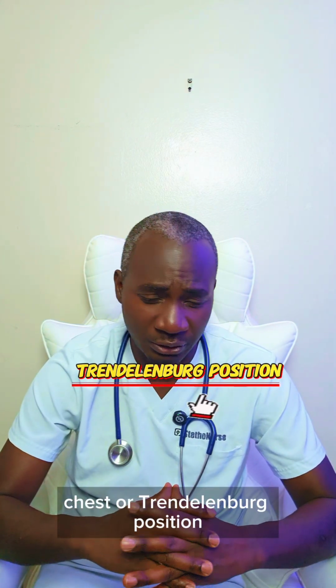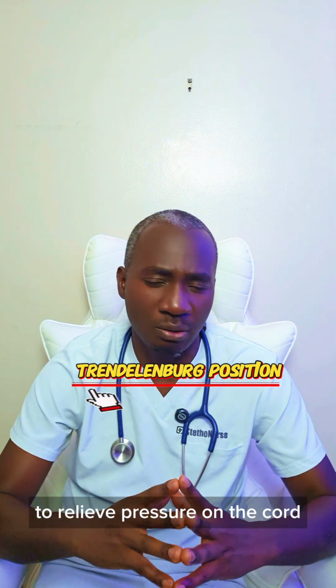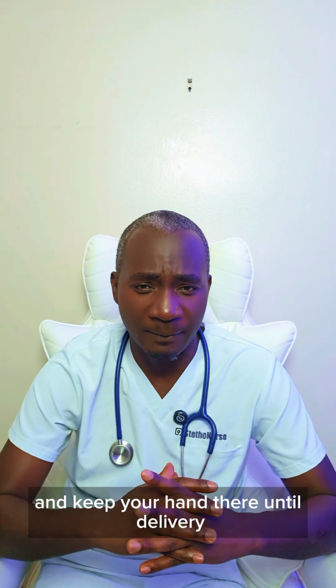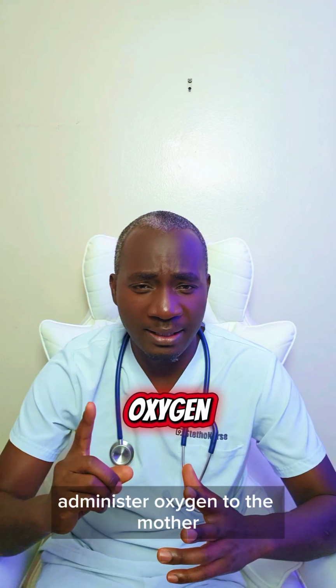Place the patient in knee chest or Trendelenburg position to relieve pressure on the cord. Use a sterile gloved hand to lift the presenting part off the cord and keep your hand there until delivery. Administer oxygen to the mother and prepare for an emergency C-section.